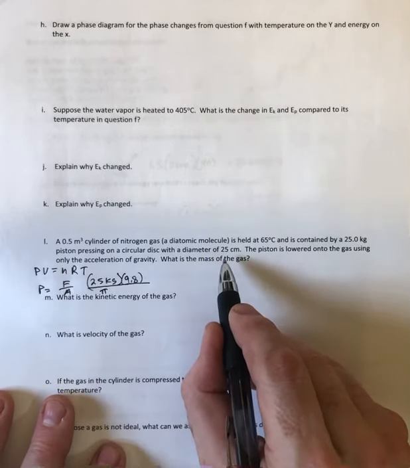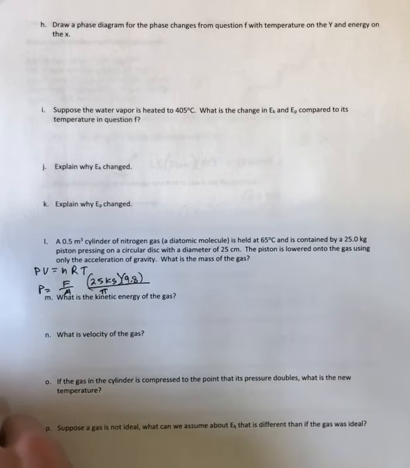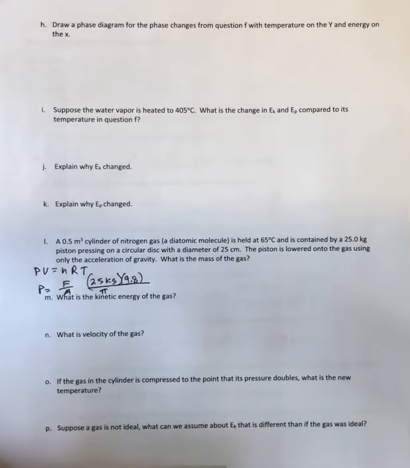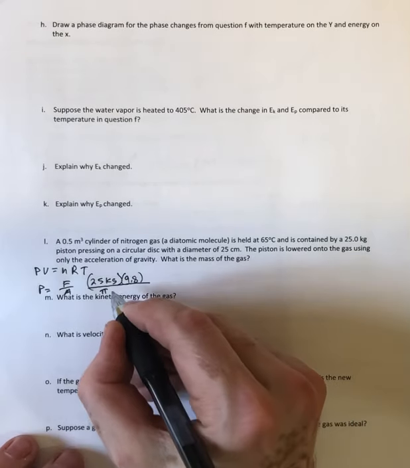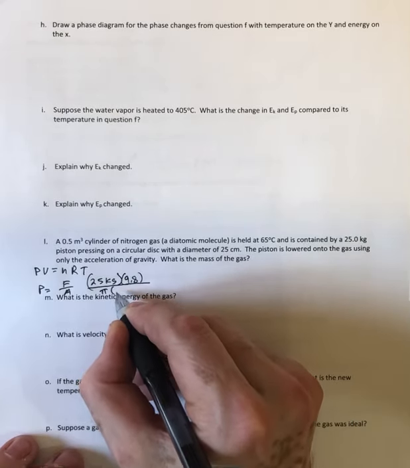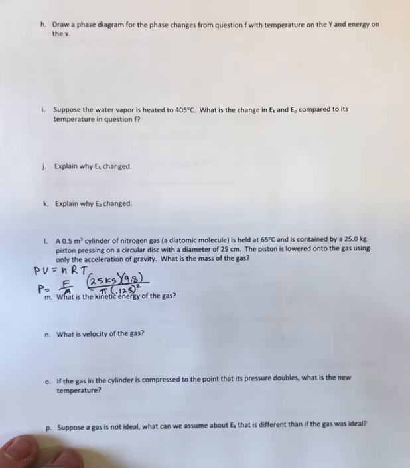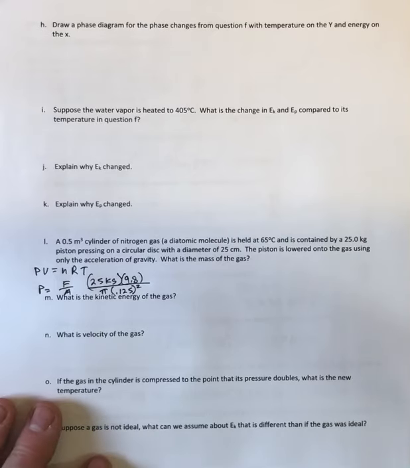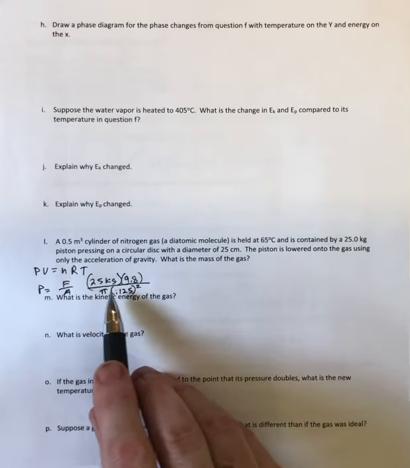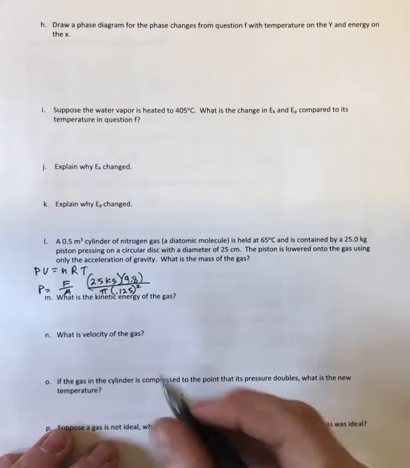It has to be in meters, so this is going to be 25 divided by 2 to get the radius, divided by 100 to get the meters, and so it's going to be 0.125 meters, and I'm going to square that, and that gives my pressure right there. And it'll be in pascals. That's essentially what pascals gives you.